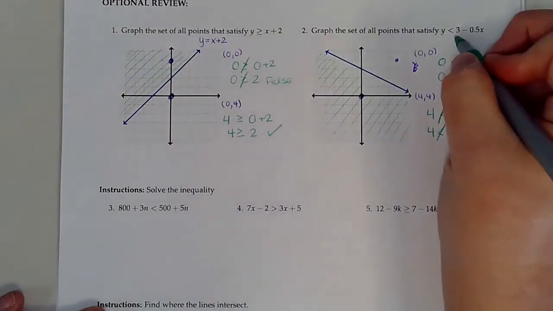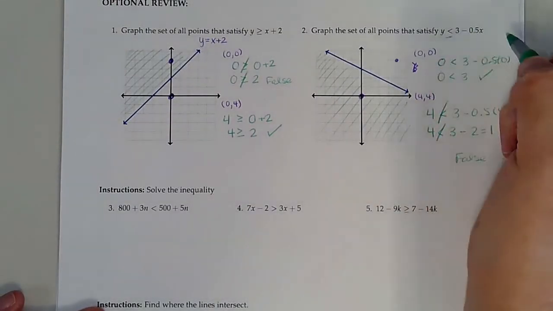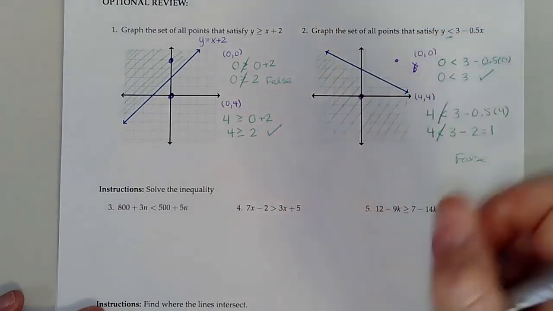Okay, one quick little note here. Notice that there is no equal sign under here. So this really should be a dashed line that you're looking at.